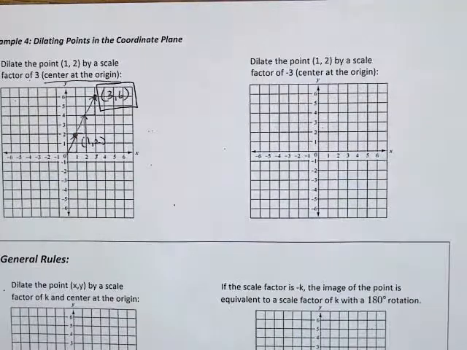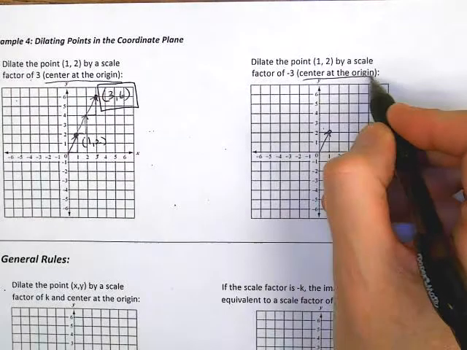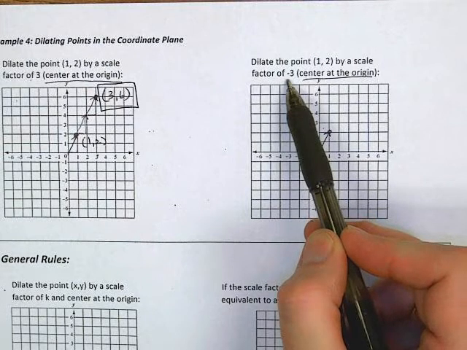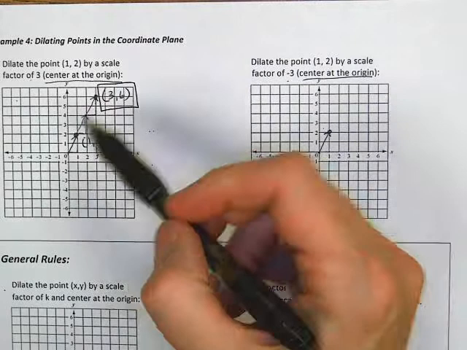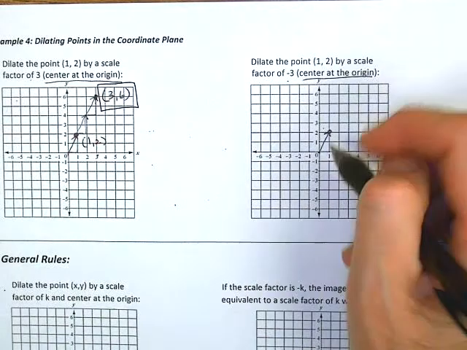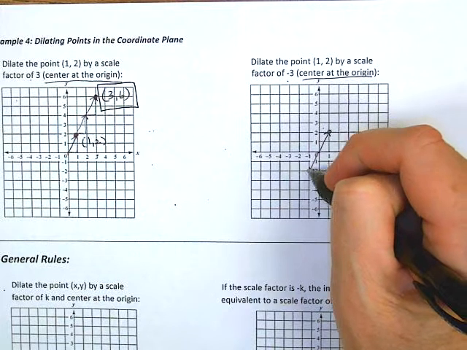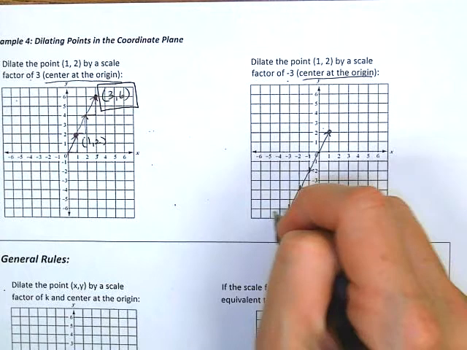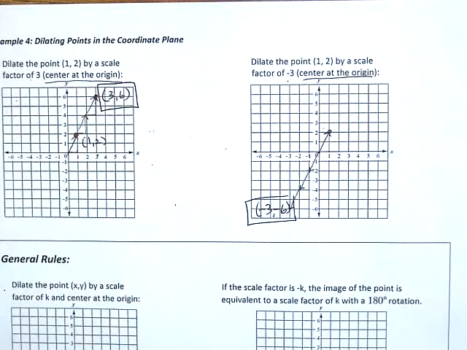All right, let's look at this one. If I have this point 1, 2 again, dilated from the center, from 0, 0, notice this time it's -3. So now I have to reverse that pattern 3 times. And remember, I'm always starting at the center. Just like I did here, I did the pattern 3 times. So now I'm going to reverse the pattern 3 times. So instead of right 1, up 2, I'm going to go left 1, down 2. That's 1 pattern, 2 patterns, 3 patterns. That would put me at what? I think that's -3, -6, and that would be my dilation.